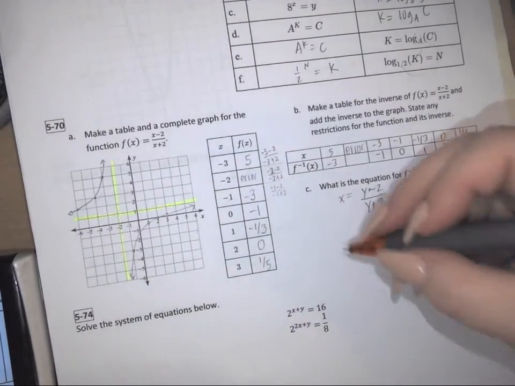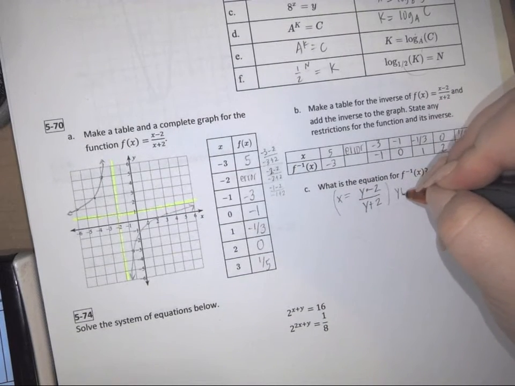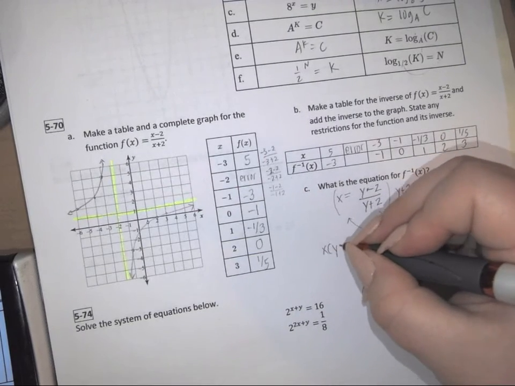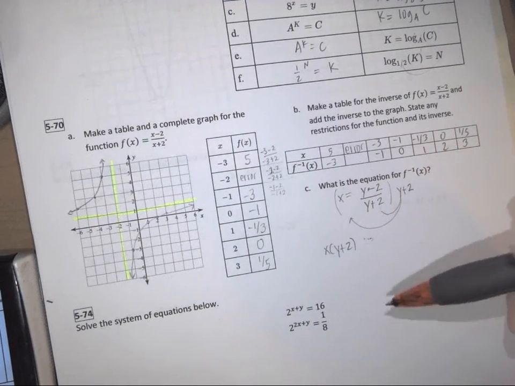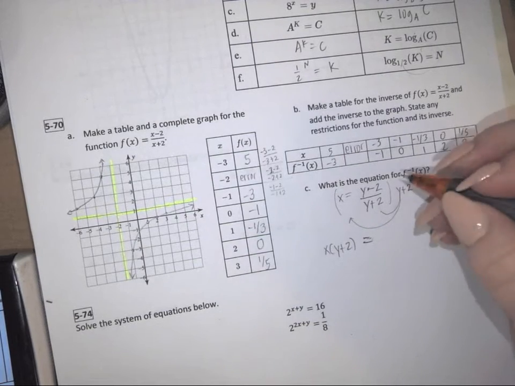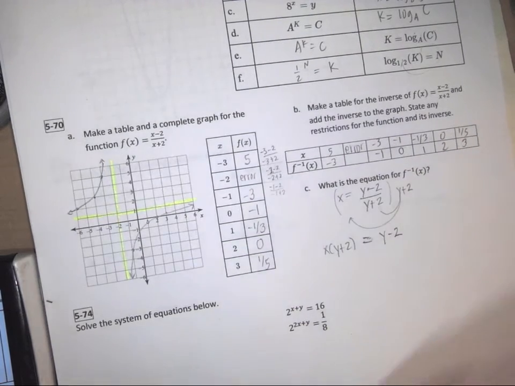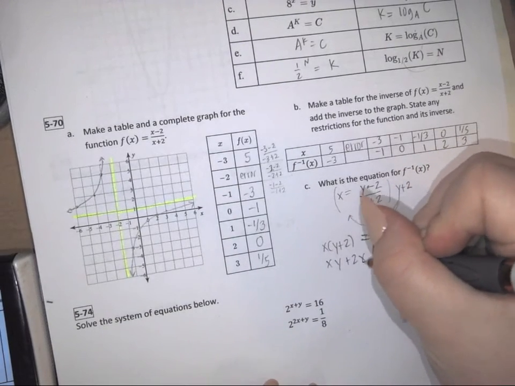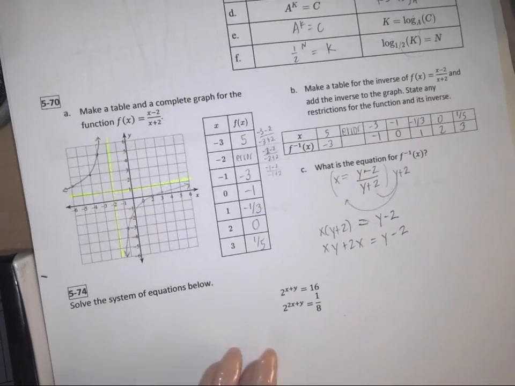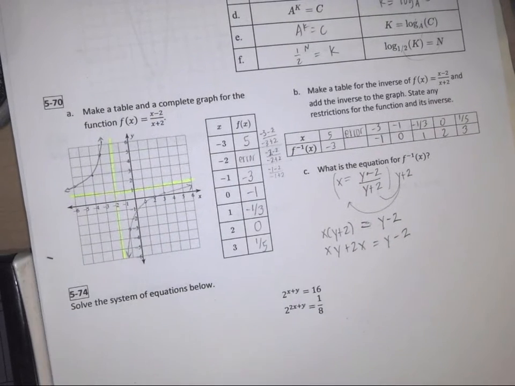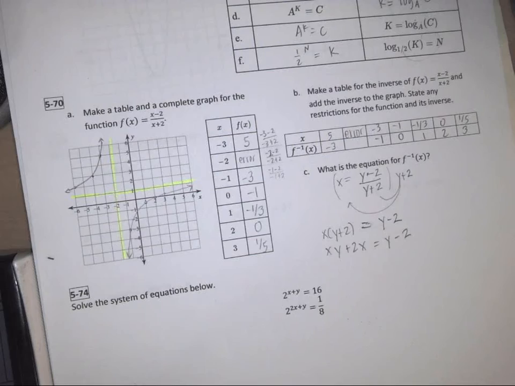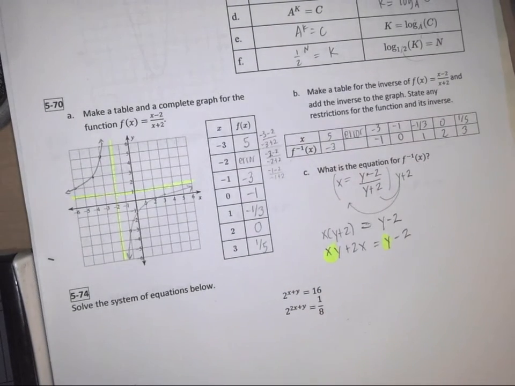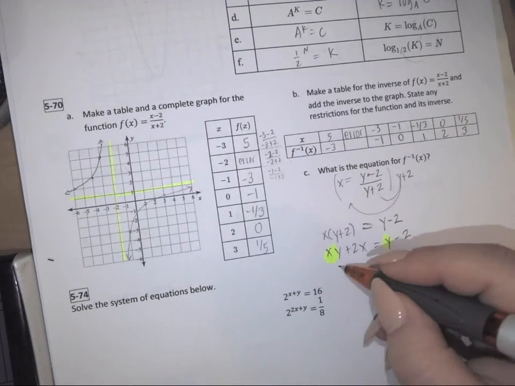Okay, and then you want to get rid of this denominator, so you multiply by y plus 2. And then when you distribute it, you get x times y plus 2 on the left side. And then the y plus 2 and the y plus 2 here cancel, so you get just y minus 2. Okay, and then you want to distribute this, you get xy plus 2x equals y minus 2. And then the goal really, because remember, we're trying to solve for y, so you want to take all of the terms that have y's in it, so like this one and this one, and put them on the same side. So you move this over here and that over there.